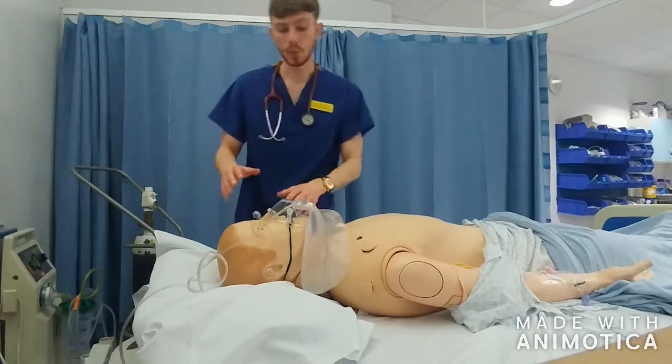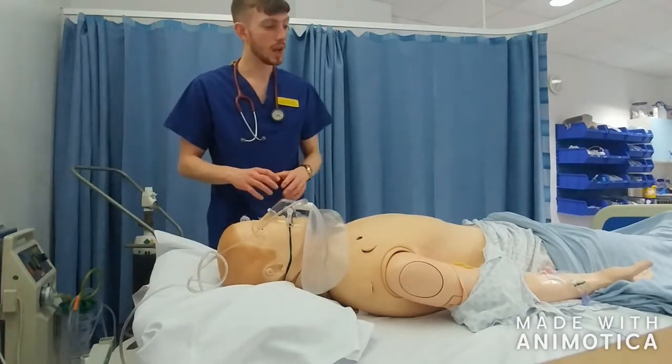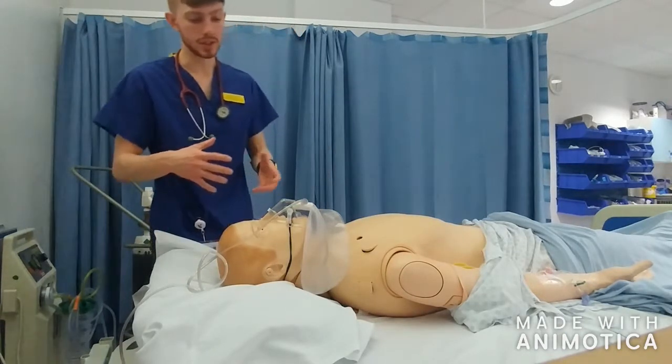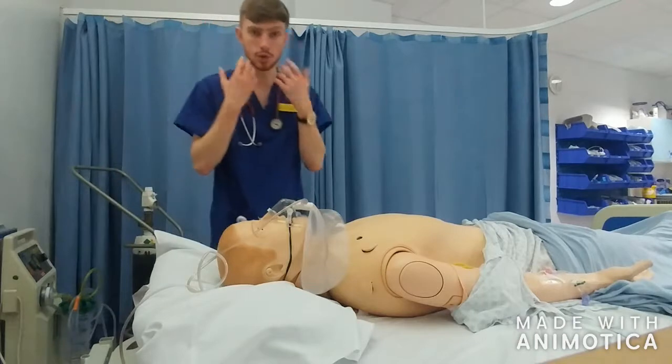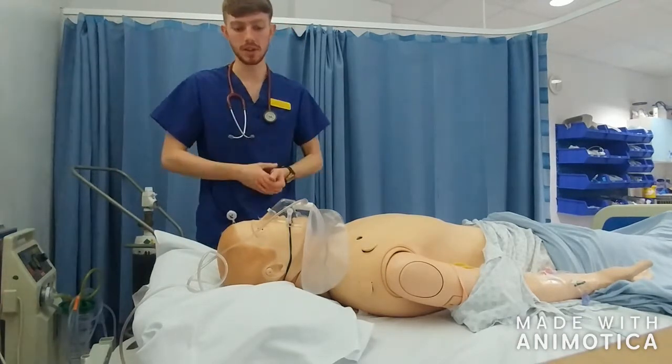The problem with these simple airway maneuvers is that you can't really stay there, especially if you're by yourself, when you need to assess the rest of the patient. You can't hold these maneuvers, and often as soon as you release the jaw thrust or the head tilt chin lift, the tongue falls back into the throat or they start to close up their airway.